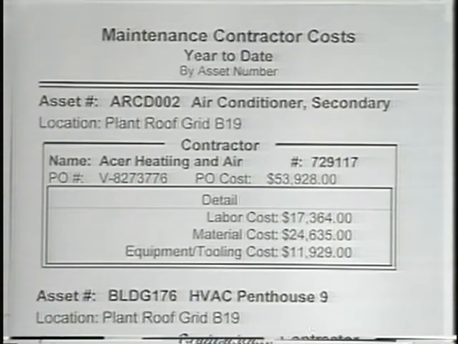You will also notice that these are year-to-date by asset number, so that you could spool off or print out or obtain any cost for any asset at any point in time. And you'll notice that we have the asset number ARCD 002.